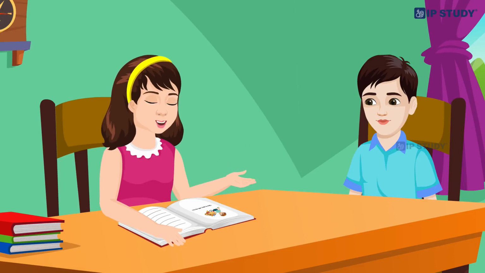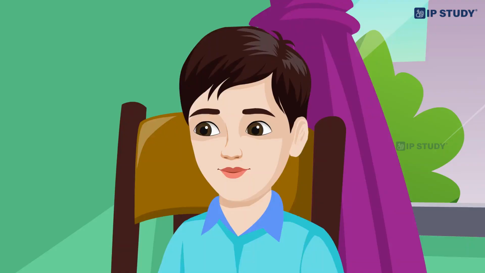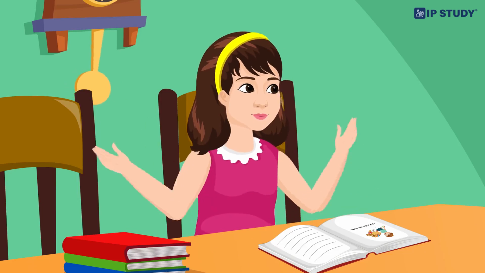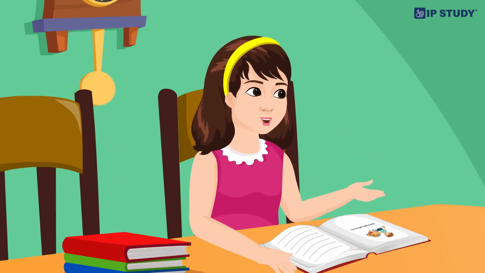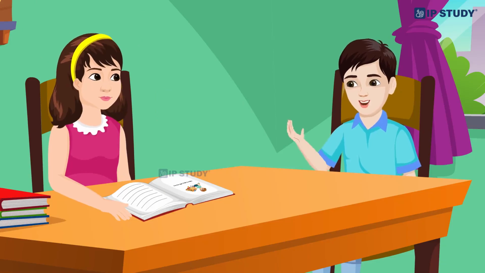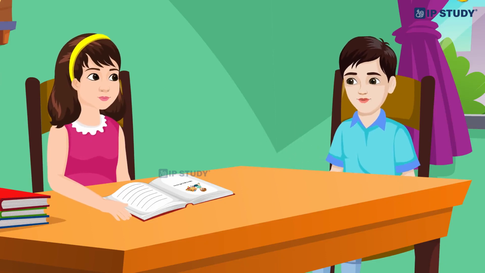Now at the end of a sentence, we use something called a full stop. What's a full stop? A full stop is a punctuation mark that we use at the end of a sentence to show that it's finished. Got it. So, a full stop tells us that the sentence is finished.